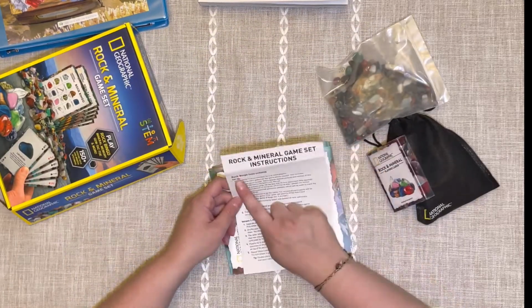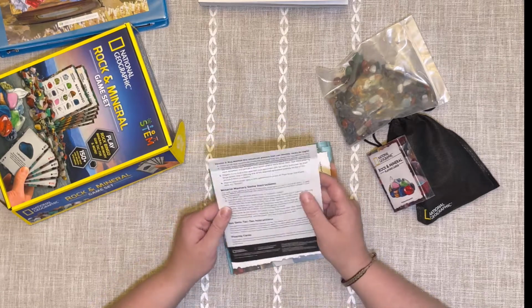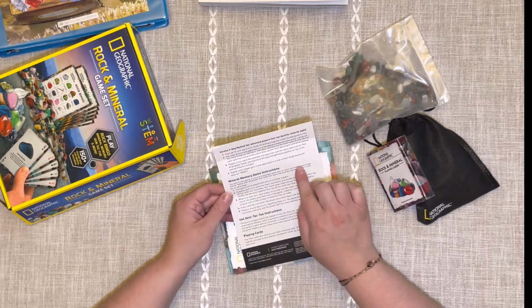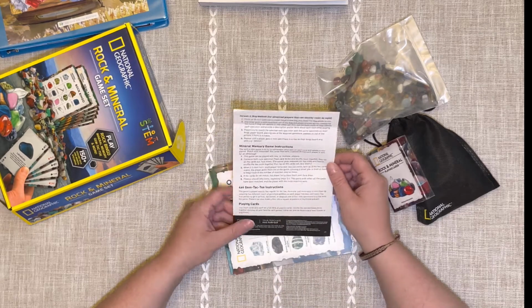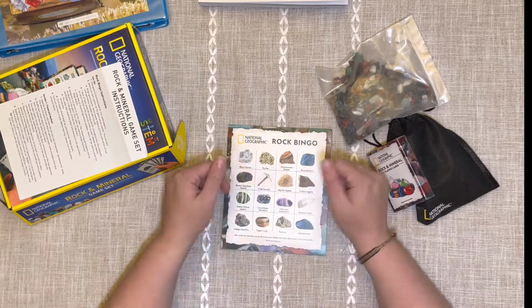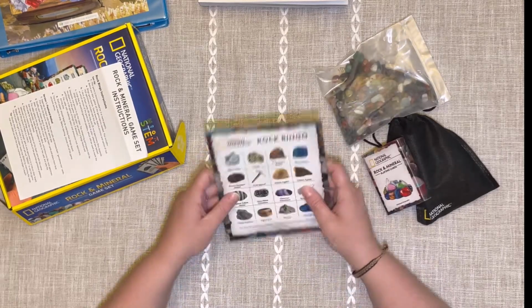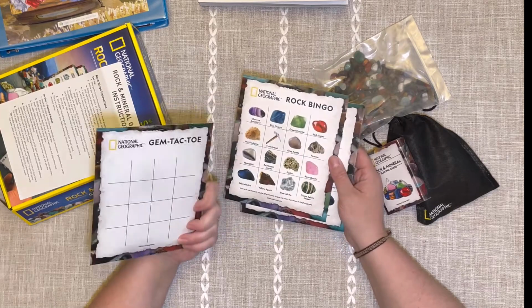So we have Rock Bingo, and then we have Mineral Memory Game, 4x4 Gem Tac-Toe, and there's also playing cards. And so we can use these in quite a few ways. They're actually all really dusty from the rocks, I notice. So here's the Rock Bingo cards, I believe.